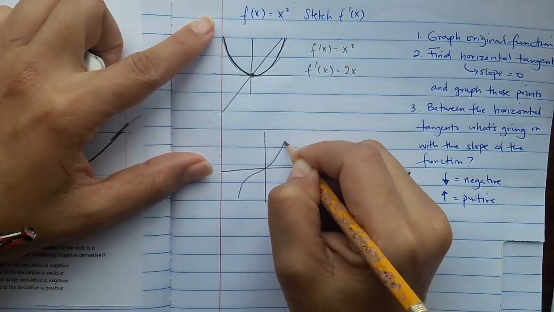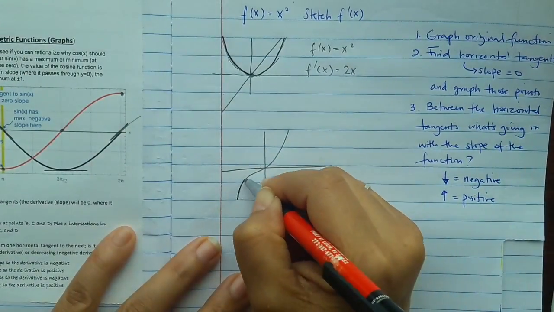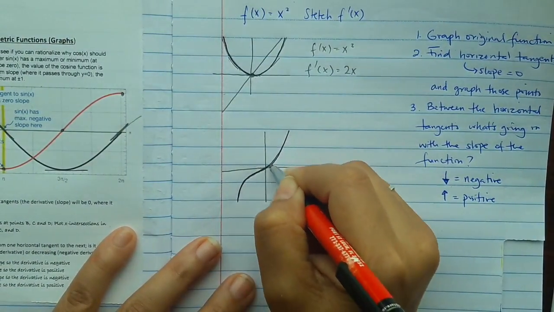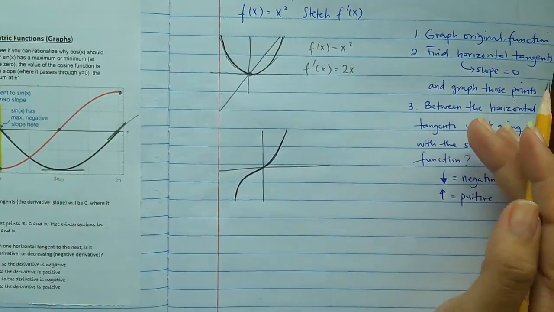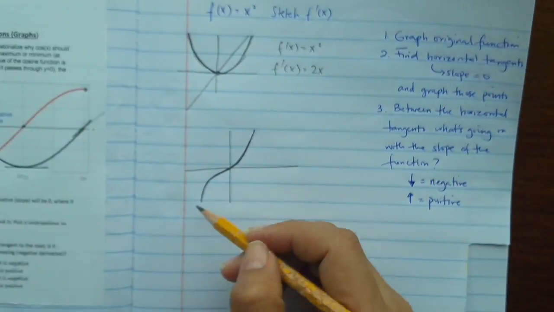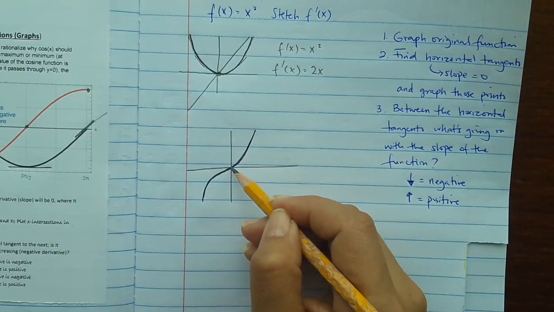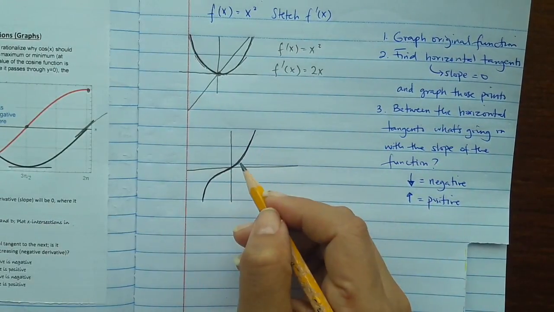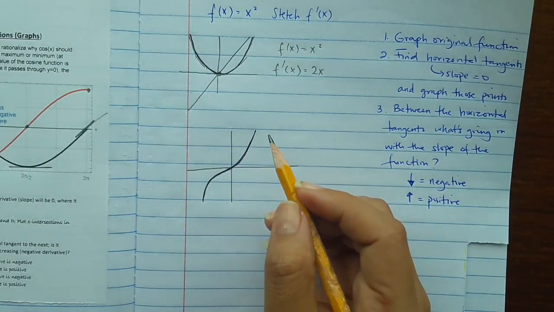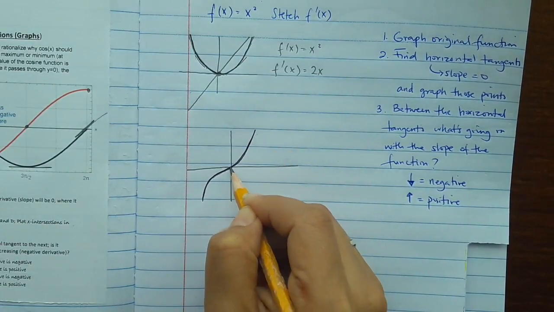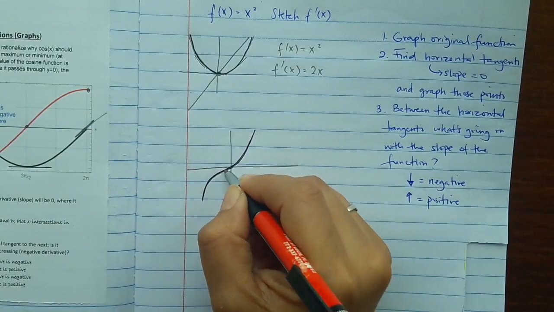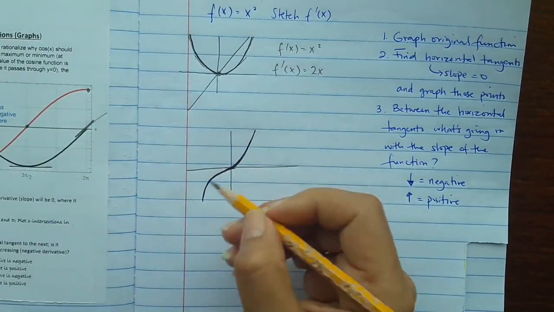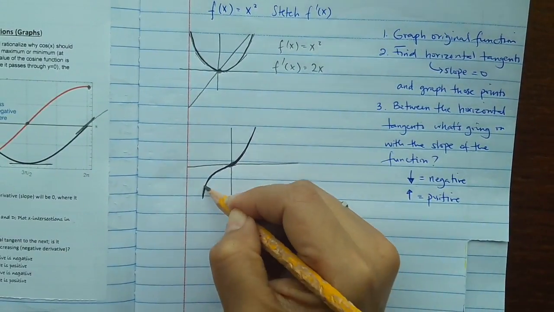Alright, let's take a look at another example. Alright, this is the x cubed function. Alright, so let's find any horizontal tangents, and it only happens once at 0, 0 because you can see that it changes. I don't know how to explain that, but it changes from going one way to the other. So it's at that point the slope is 0 because it has to change in order to change direction, so to speak.